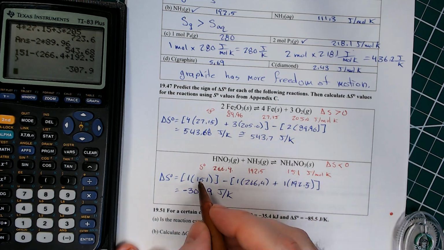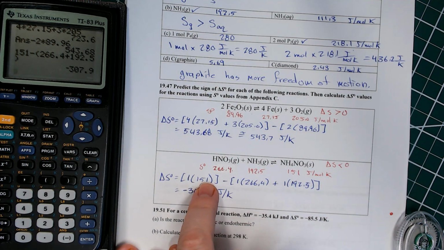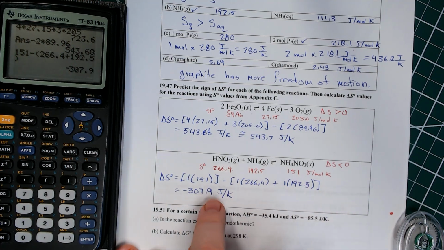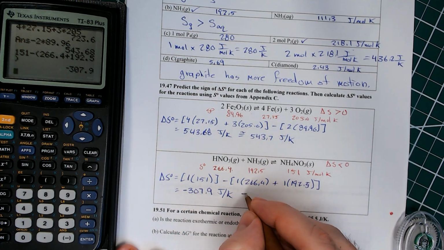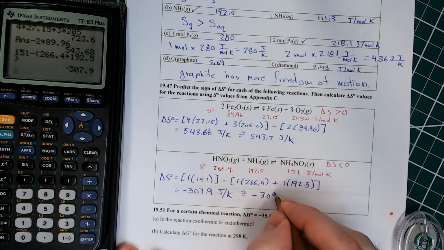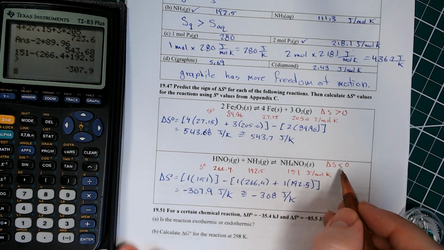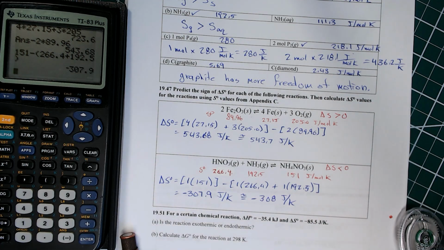The moles go away when we multiply by these numbers. This goes to the ones place, this goes to the tenths place, so we're going to round that to the ones place. We'll just call it negative 308 joules per Kelvin. And as we predicted, the value of delta S is negative.